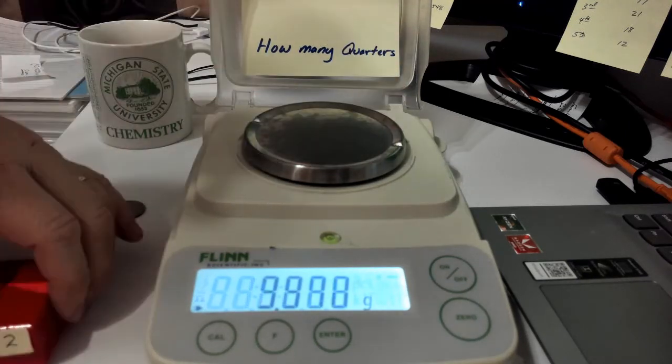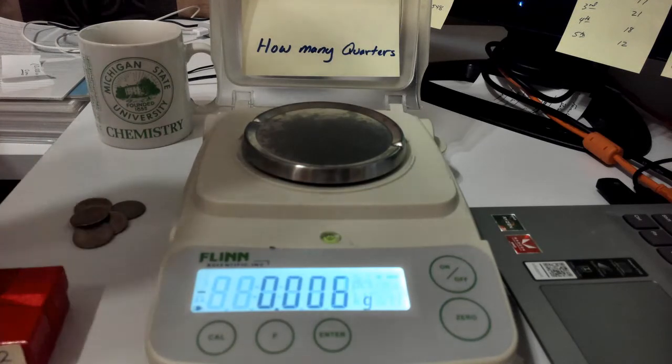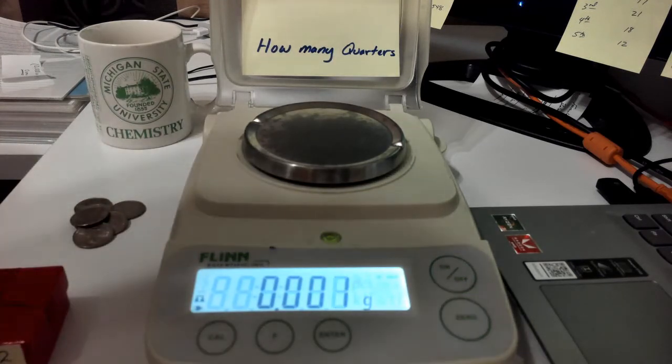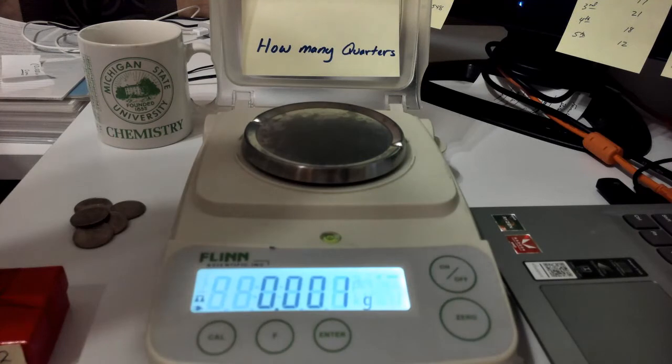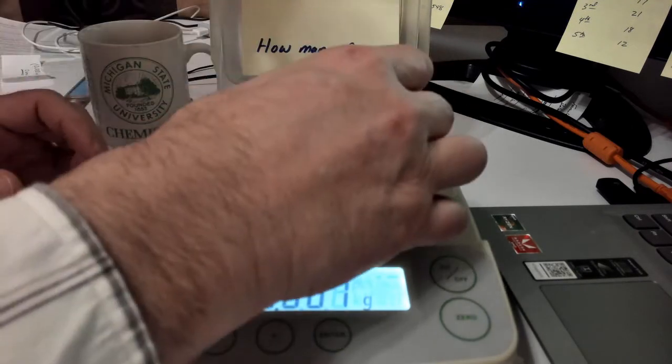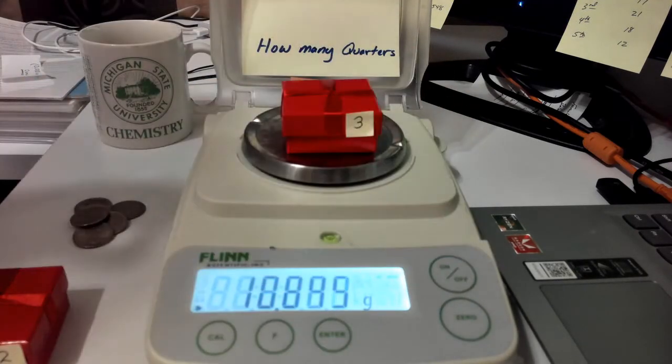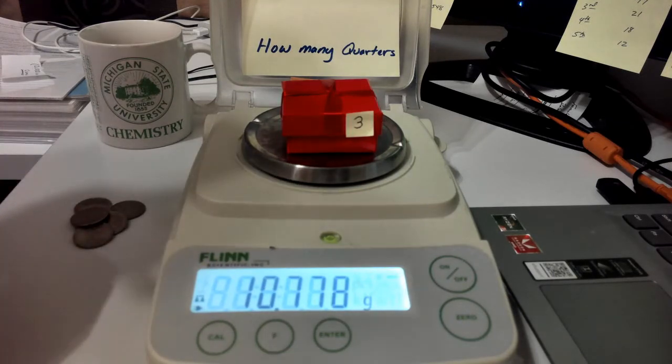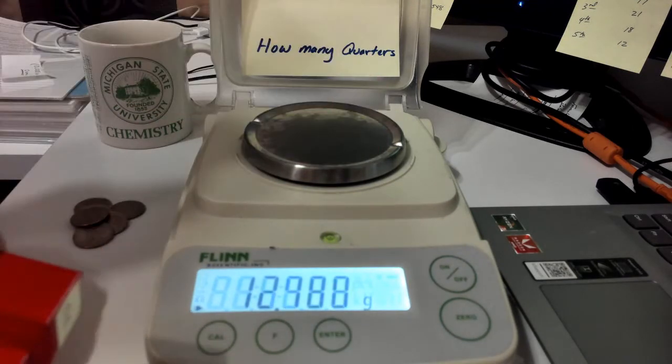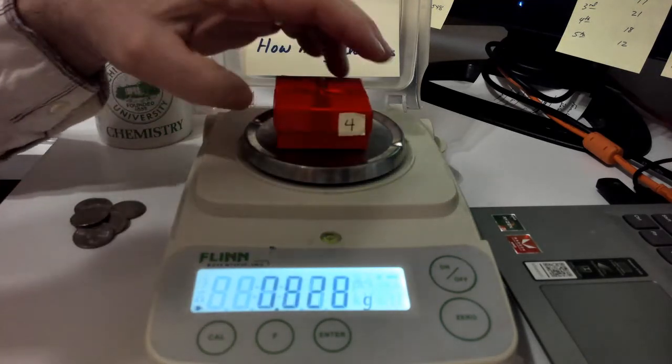Now remember, you can always pause the video anytime you think you need to and write down numbers again. So here we go. Here is container number 3. Okay, write that number down. And container number 4.